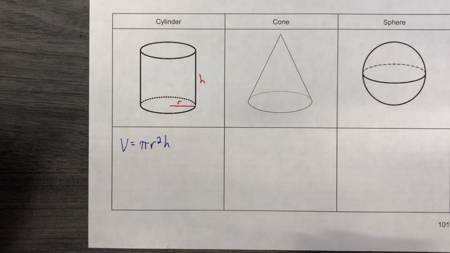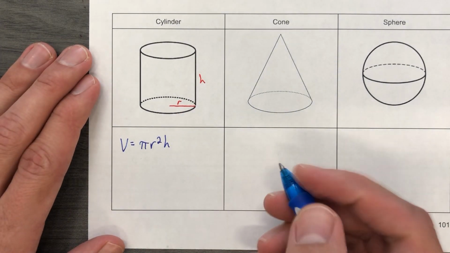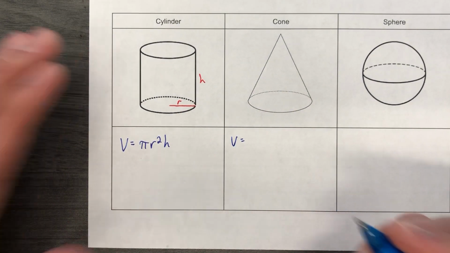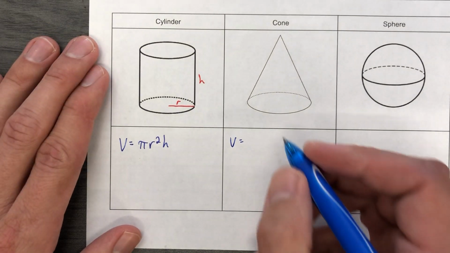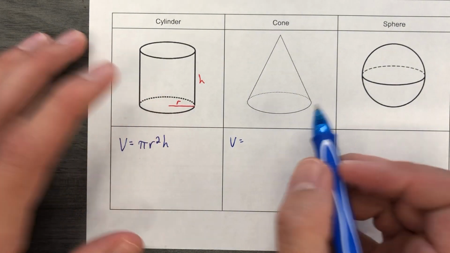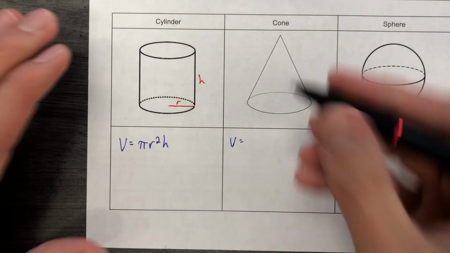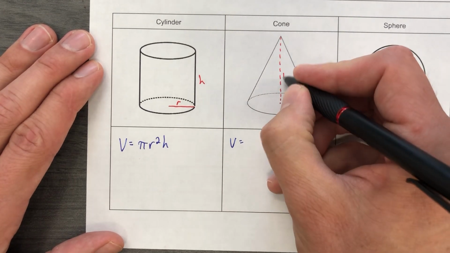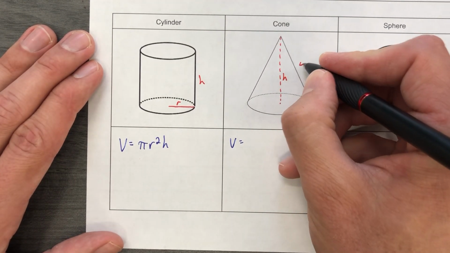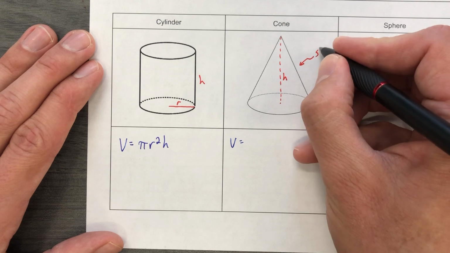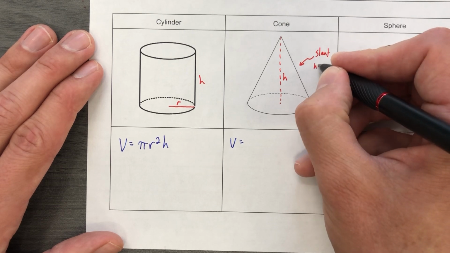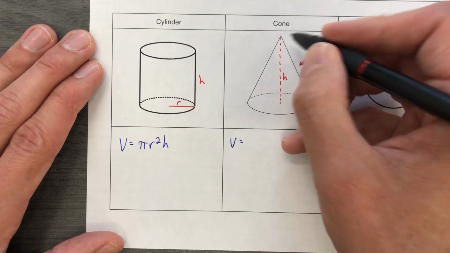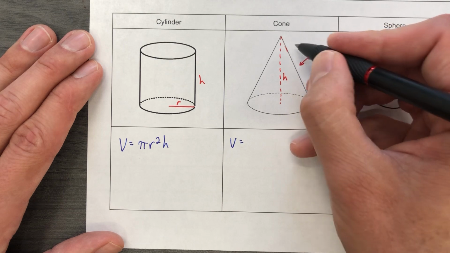For a cone, it's three-dimensional and looks very similar to the cylinder, only it's pointy. How much does it hold? If the radii were the same and the height is this one, that's going to be height. Just because I feel like clarifying it, this is the slant height, along the side.